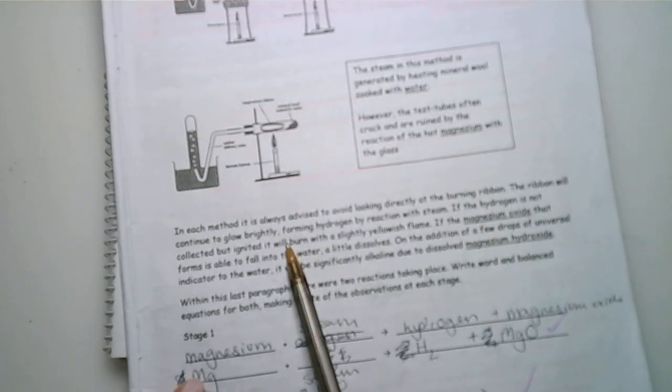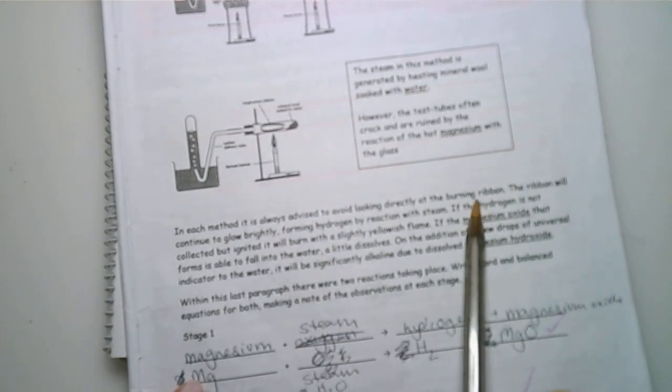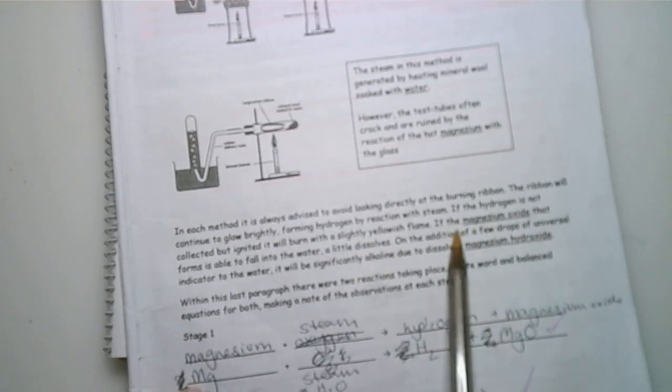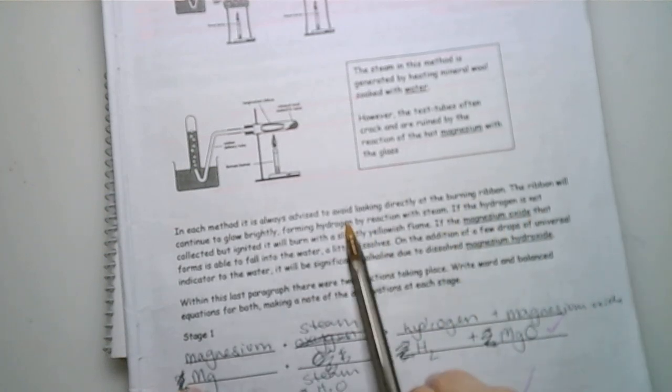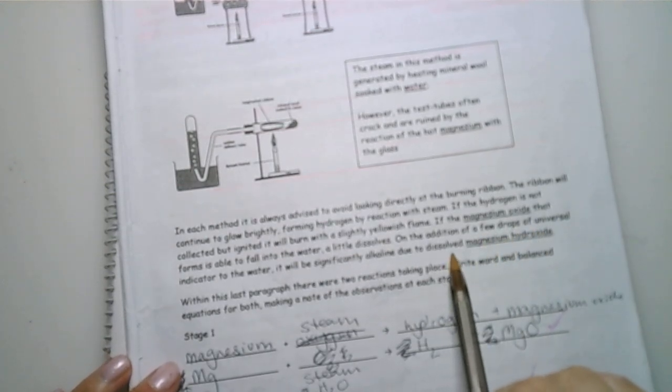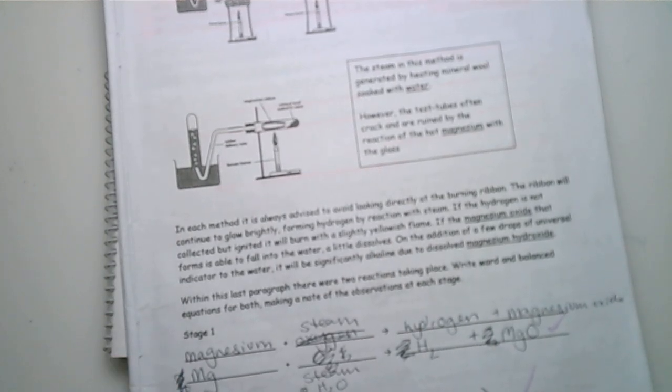So, you have magnesium reacting with steam, and that will make magnesium oxide, and then if you react the magnesium oxide, which is the product of the previous reaction, then it will create magnesium hydroxide, which is alkaline, so if you add universal indicator, it will turn blue.